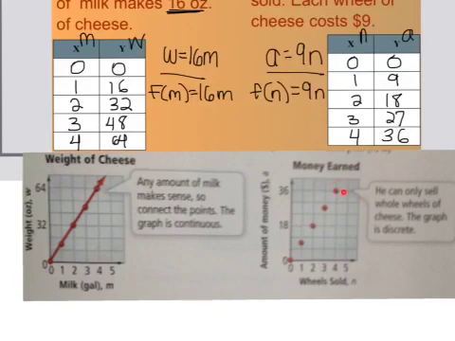But in this case, it's discrete because you can't go to the supermarket, cut half of a wheel of cheese off and say, well, I only want to pay half for it. That doesn't make sense. You can either buy 0, 1, 2, 3, or 4. You can't buy half of a wheel of cheese. You can't go over and cut one of them in half and take 1.5 wheels home. It doesn't make sense. They're being sold as whole numbers. So this would be discrete. You're not connecting the points.